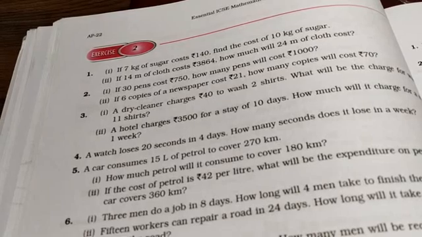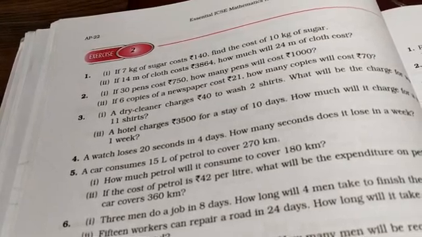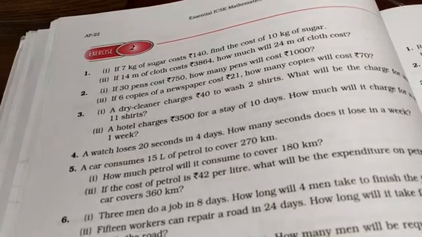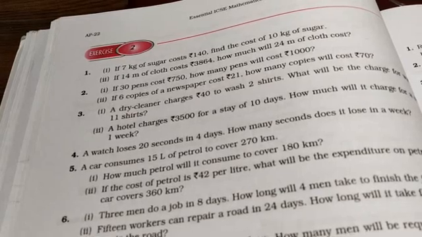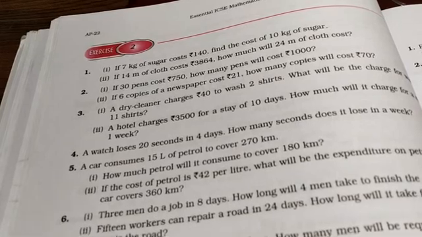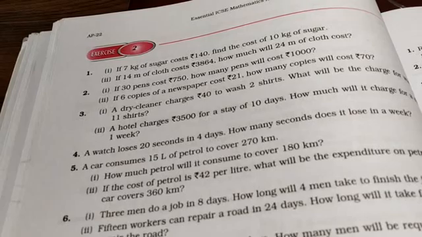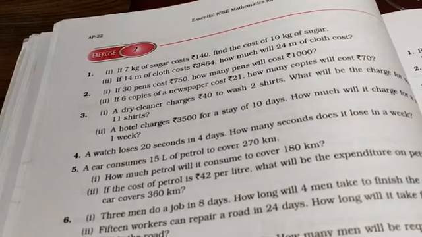A hotel charges rupees 3,500 for a stay of 10 days. So how much will it charge for a stay of 1 week? So again here, what is given in the first sentence? 10 days charge is given. So the very first thing you will do, you will find out the charge of 1 day, and then we will find out the charge of 1 week, or you can say 7 days.